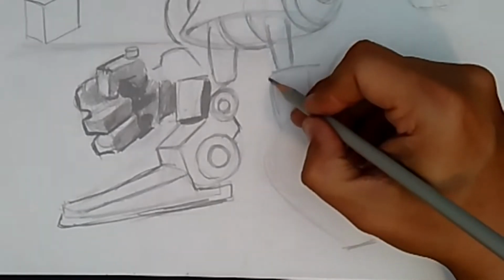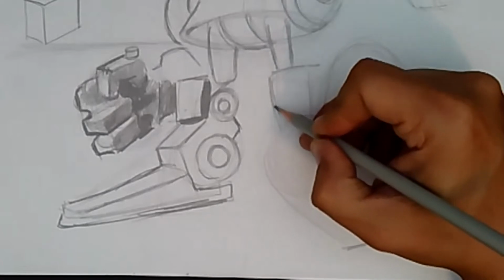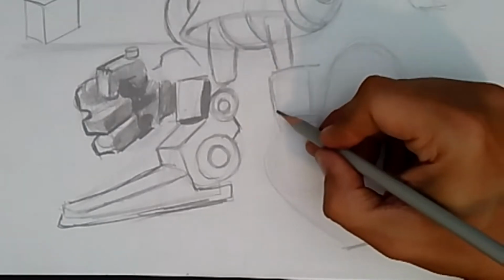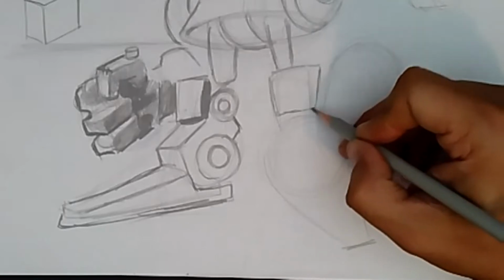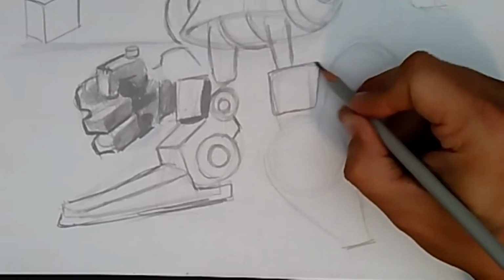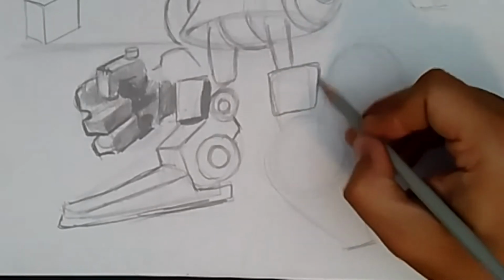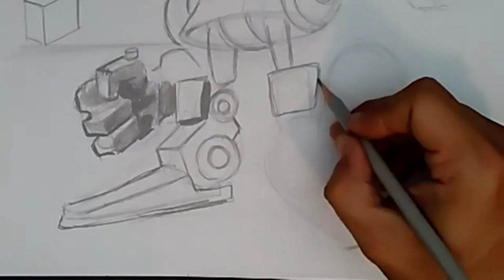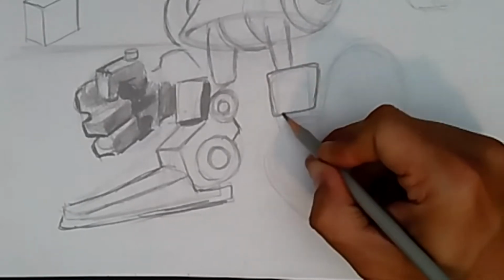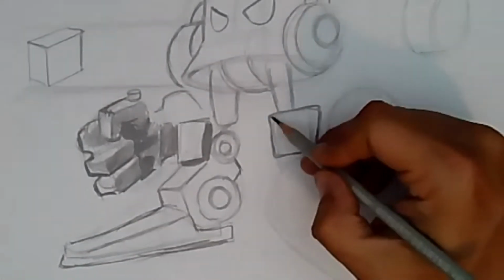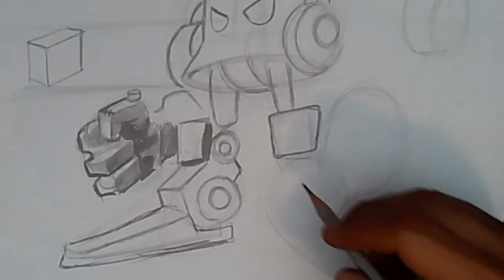This foot is facing us, and this one is more square, a square shape right in there on the side. And it's rounded. I am simplifying it. That's it. And there's shadows and stuff underneath.